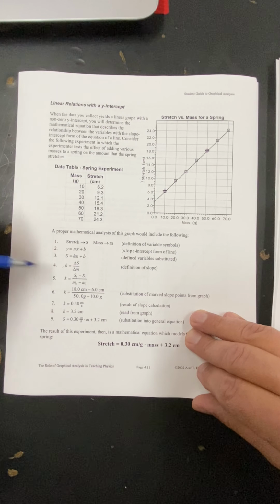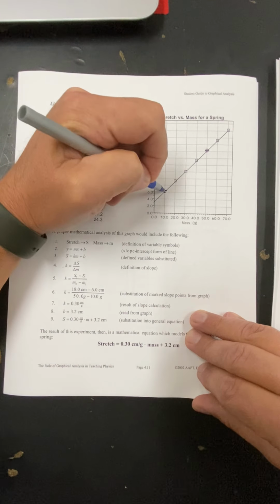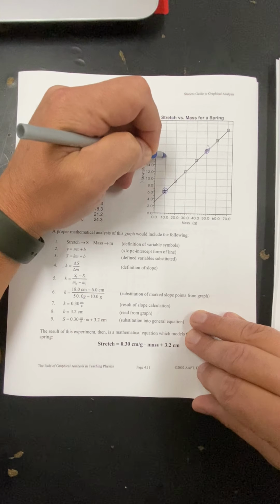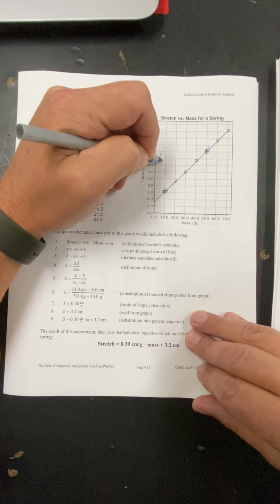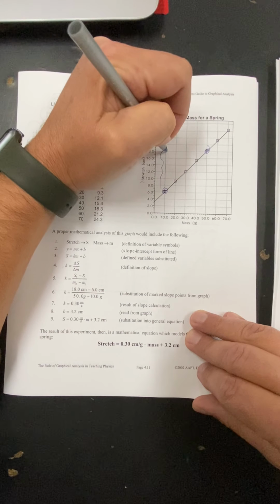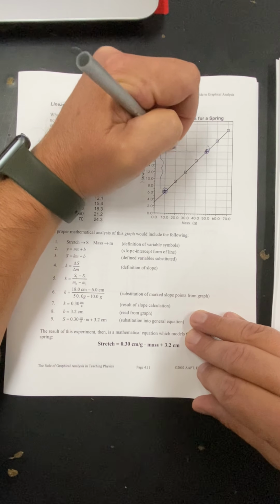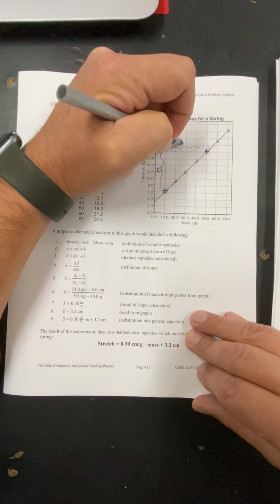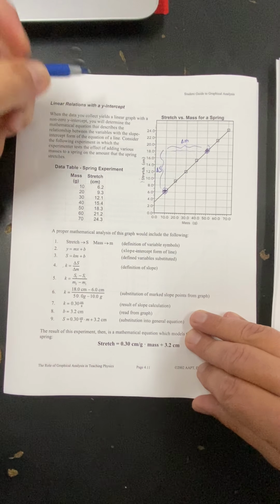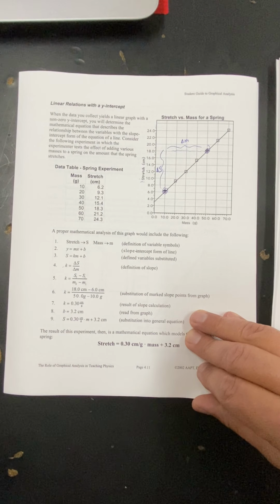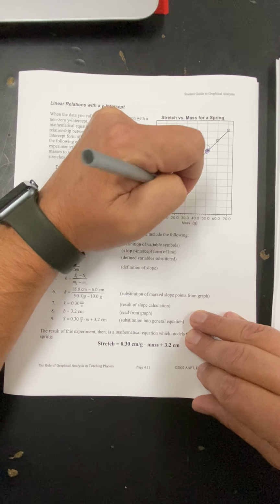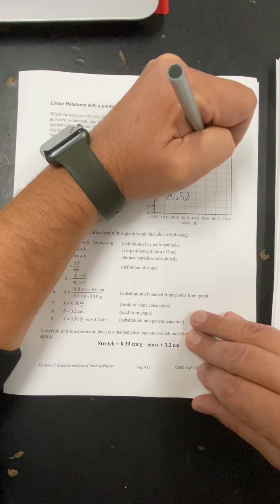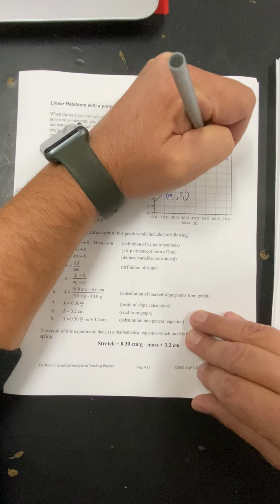And then they actually picked a couple of points, put them in, and found the slope. So here's the points they chose. And they just chose some fairly easy to read points. So this would be the rise. This would be the run. So this is change in S, and this is change in M. So this point right here would have the coordinates M1, S1, and this would be M2, S2.